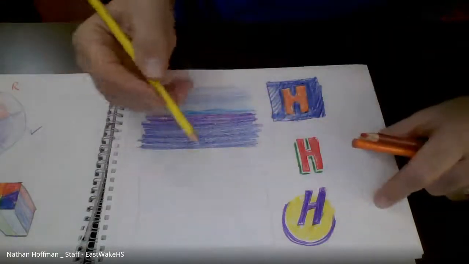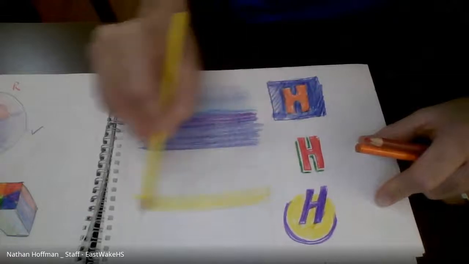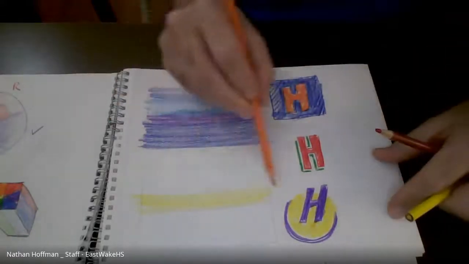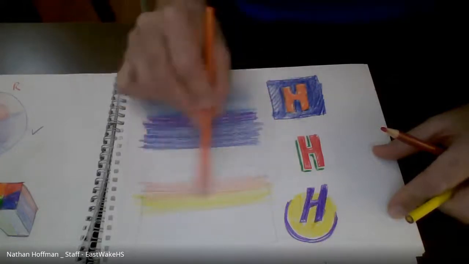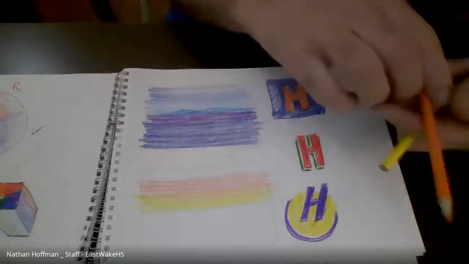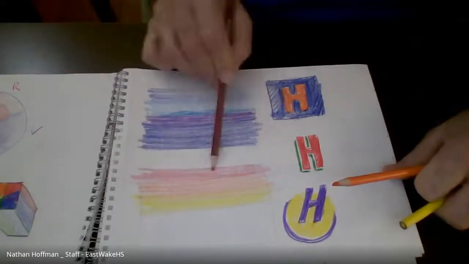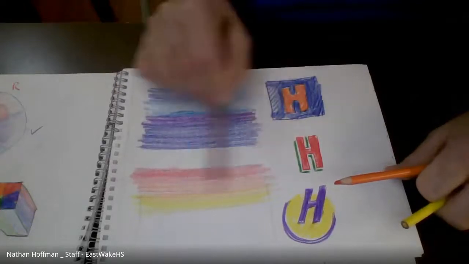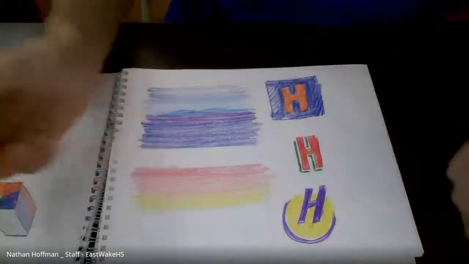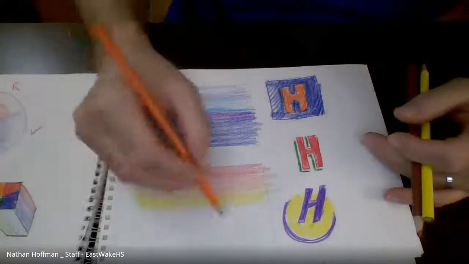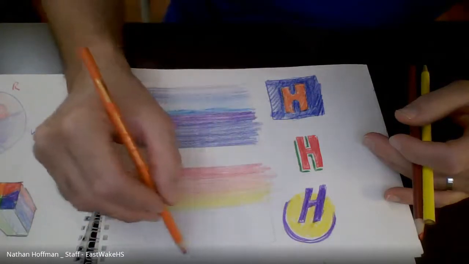We'll start with the sky again. I'm going to be using yellow, orange, and red. I kind of want to make it feel like it's the desert. But maybe there's a little road here going off into the distance.